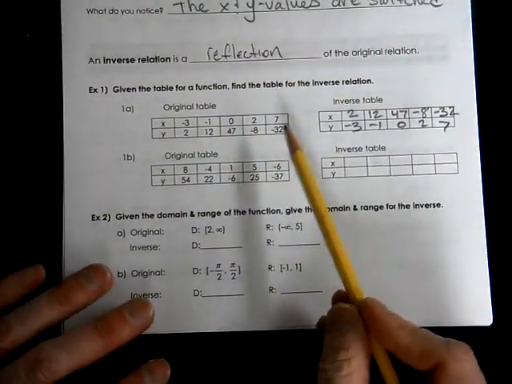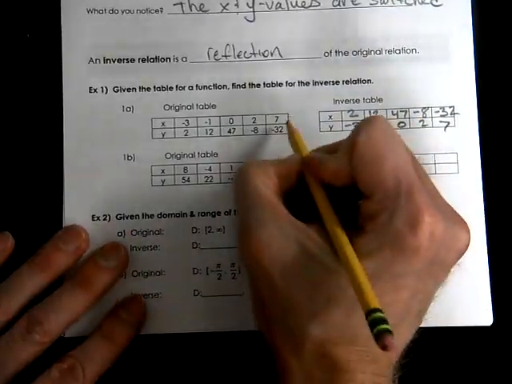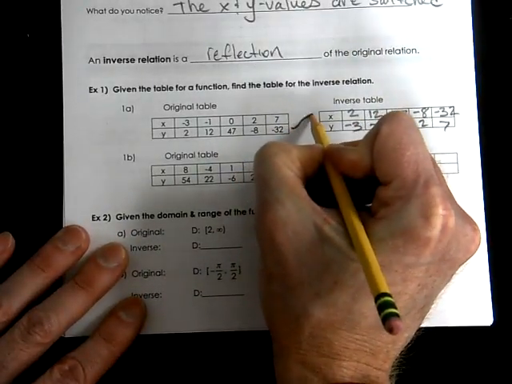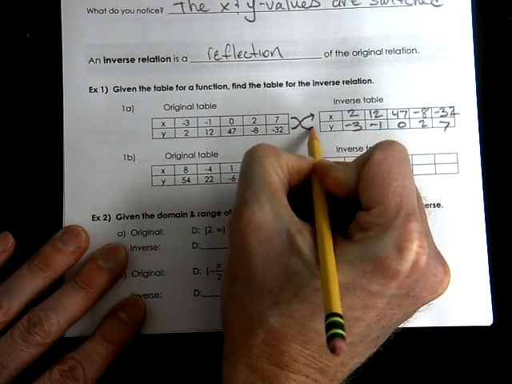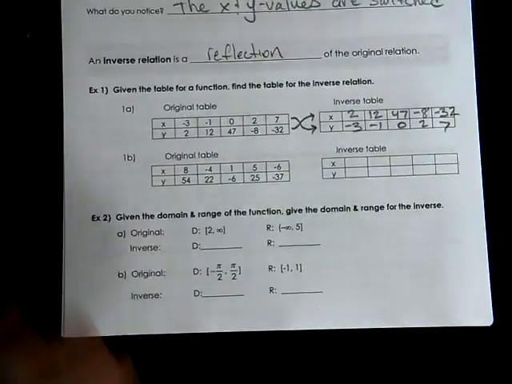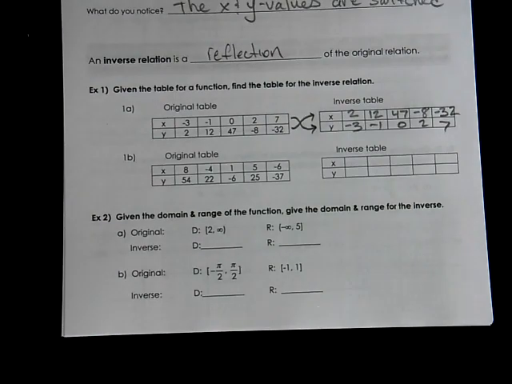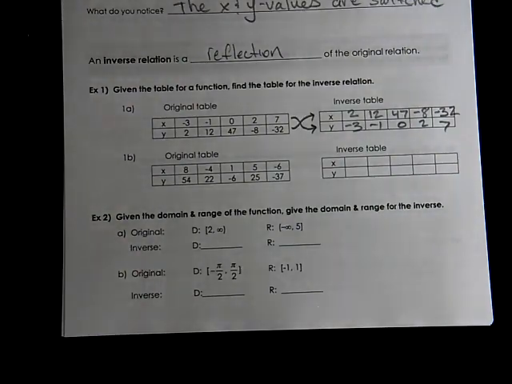We would expect all the y values became the x values, and all the x values became the y values. They were reflected over the line y equals x. The y values are the x values.